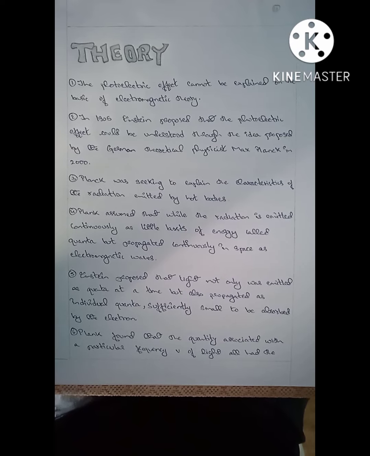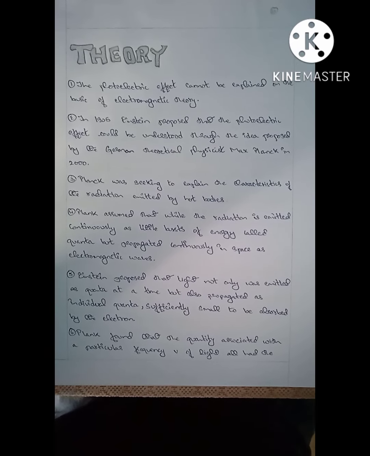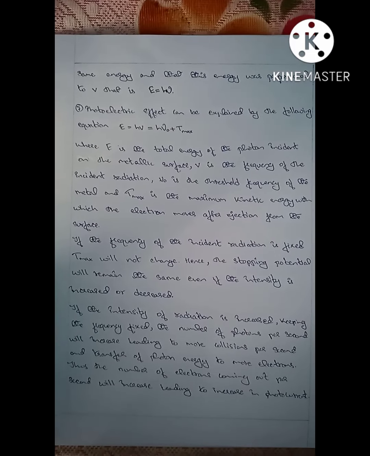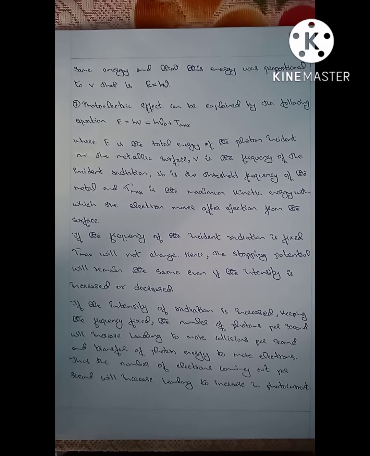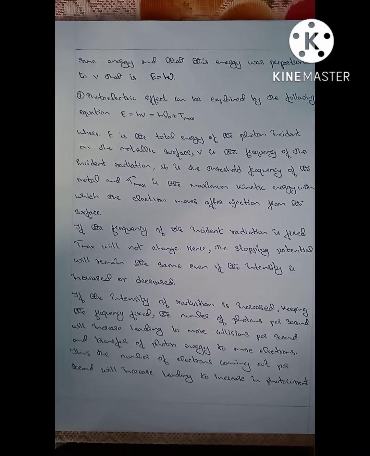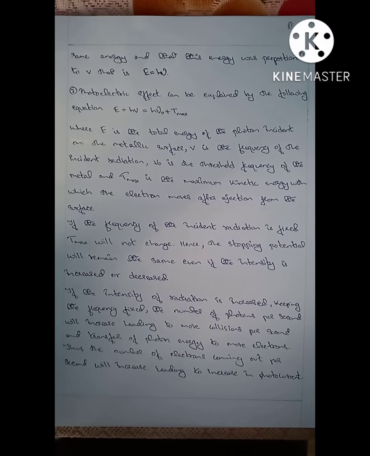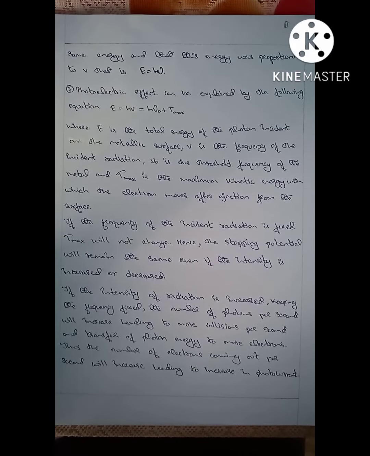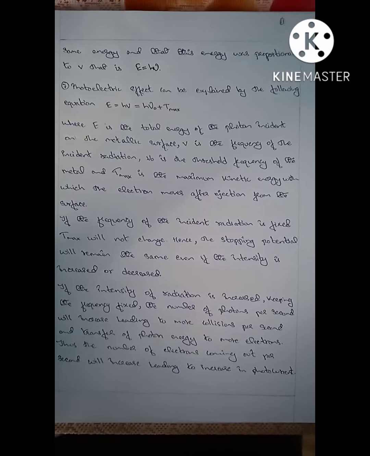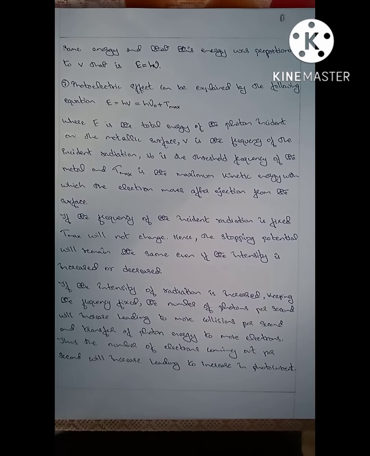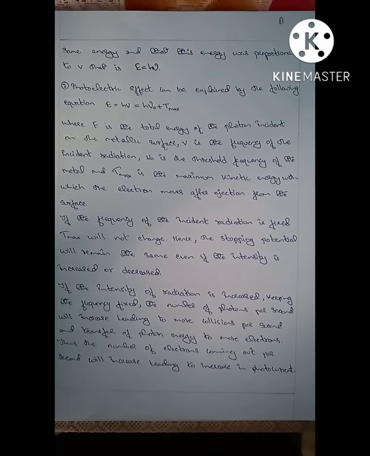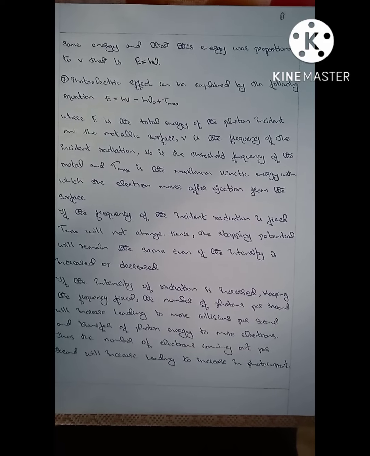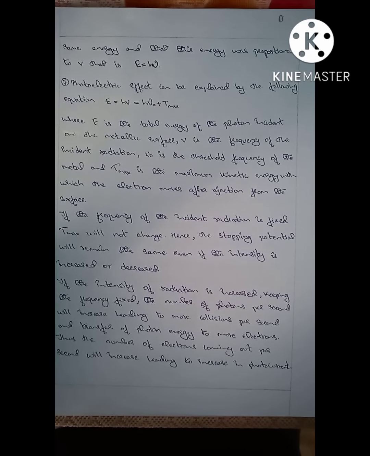Number 6, Planck found that the quanta associated with a particular frequency ν of light all had the same energy, and that this energy was proportional to ν, that is E equals hν. Number 7, the photoelectric effect can be explained by the following equation: E equals hν equals hν₀ plus T max, where E is the total energy of the photon incident on the metallic surface, ν is the frequency of the incident radiation, ν₀ is the threshold frequency of the metal, and T max is the maximum kinetic energy with which the electron moves after ejection from the surface.